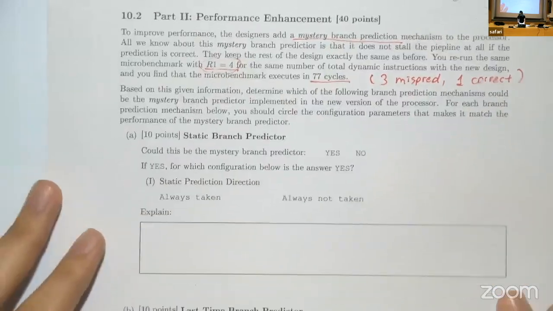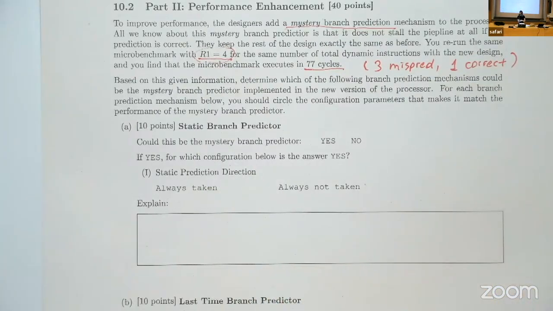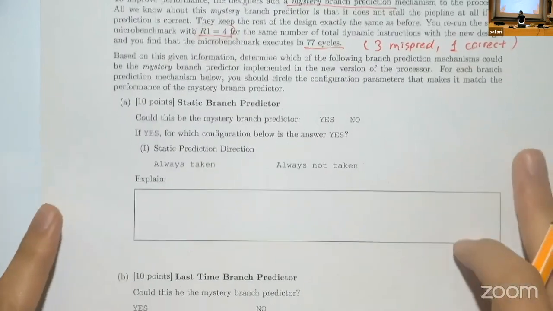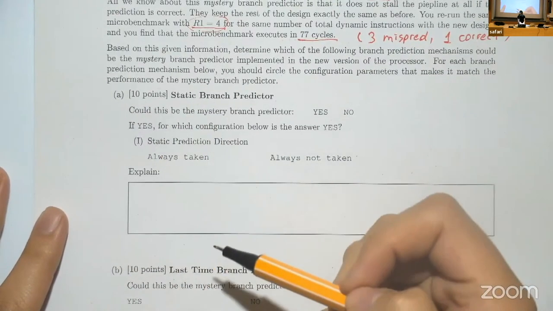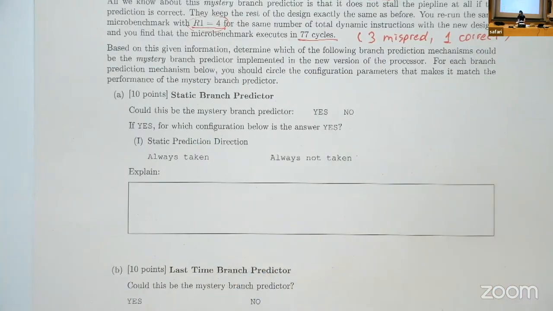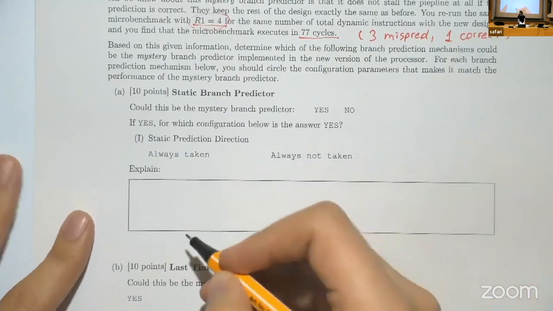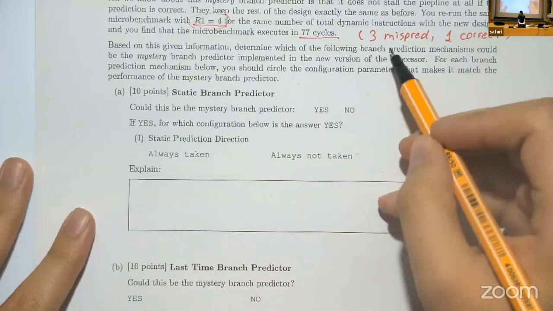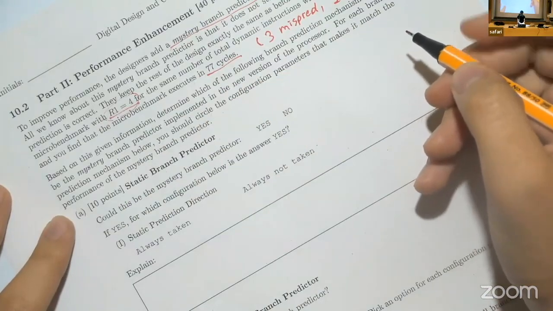Okay. So in here, the question gives different predictor designs, and we are evaluating if it's possible to see this outcome with these different predictors. So the first one is static branch predictor, which is always taken or always not taken. The answer for this one is yes. Let's first write the outcome.